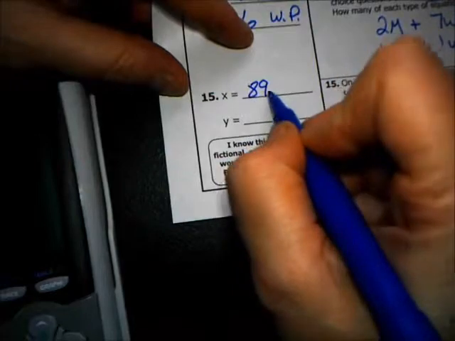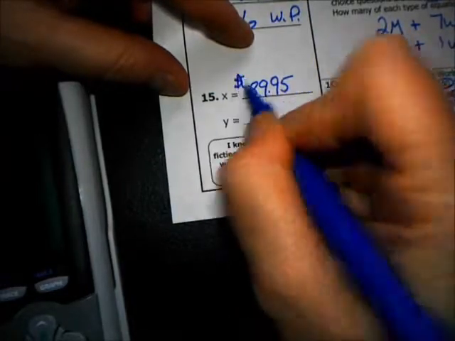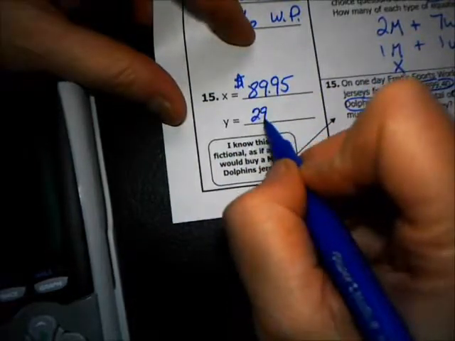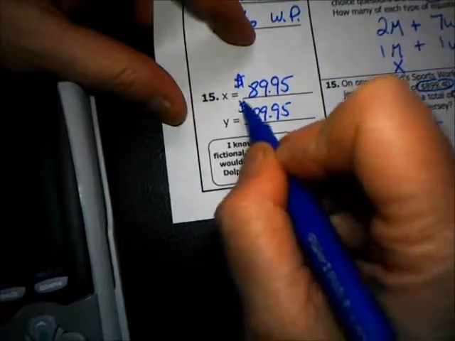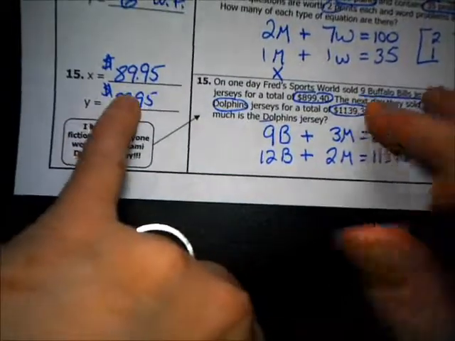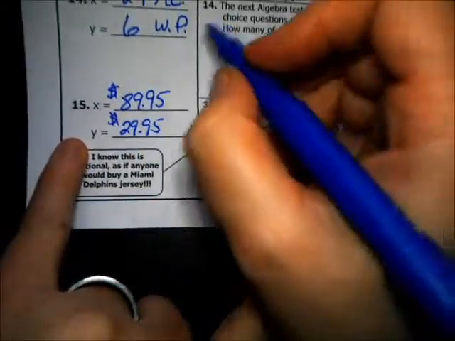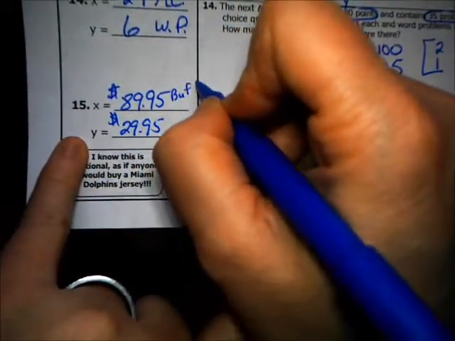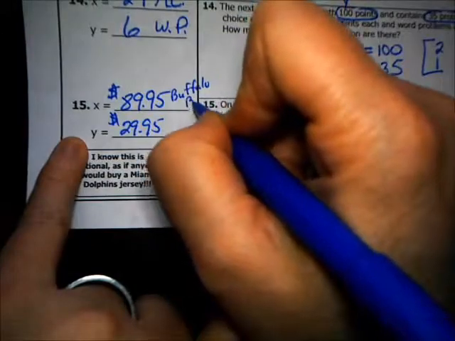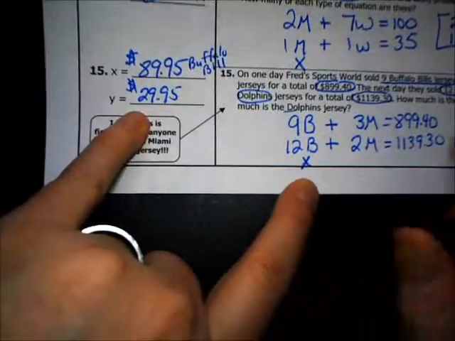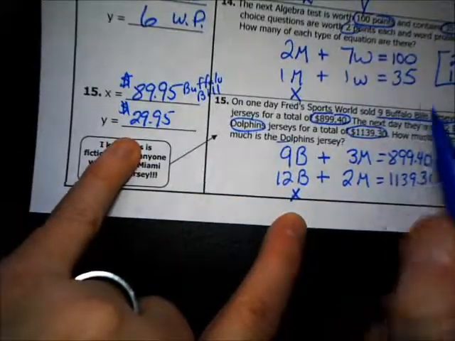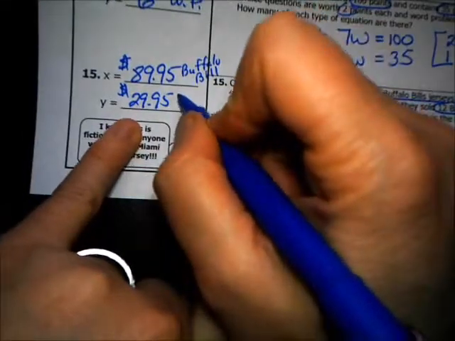So our first answer is 89.95, and that's money. The second one is 29.95, and that is money. So the first one is the B option, which is the Buffalo Bills jersey. And then the $29.95 was the second option, which was the Miami Dolphins.